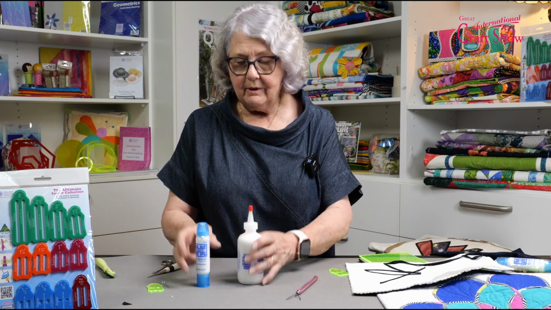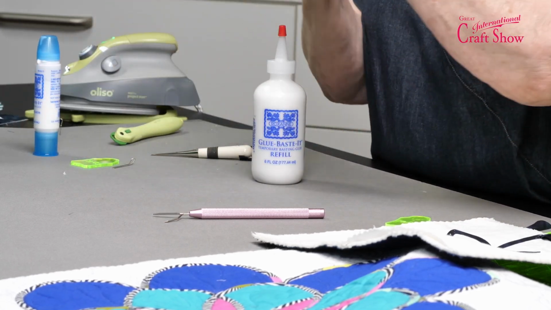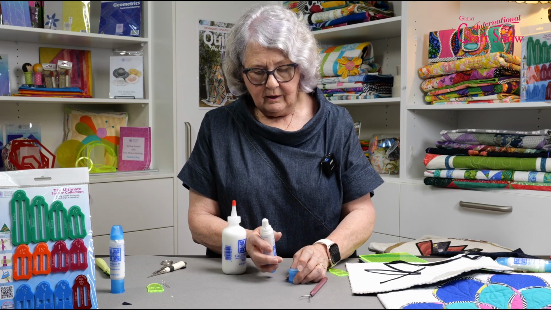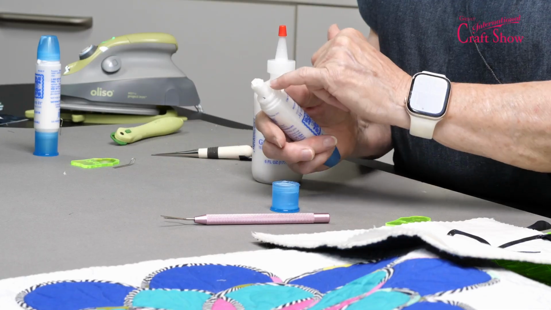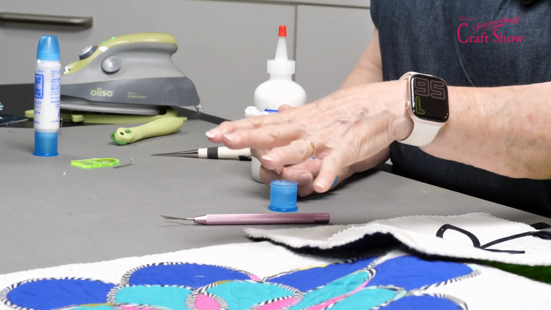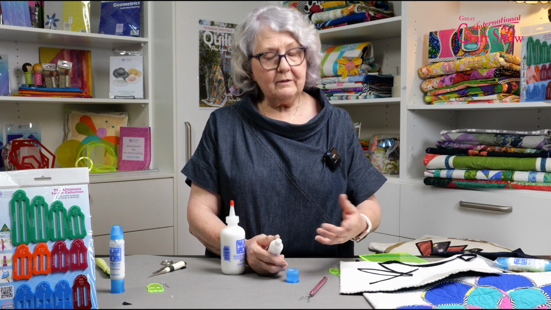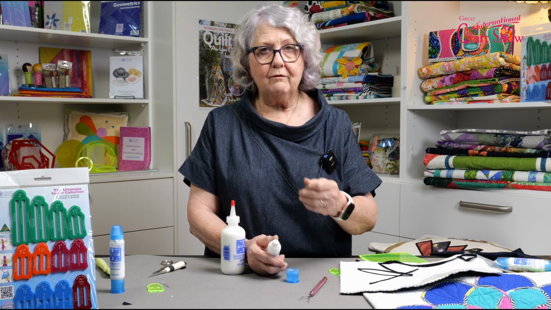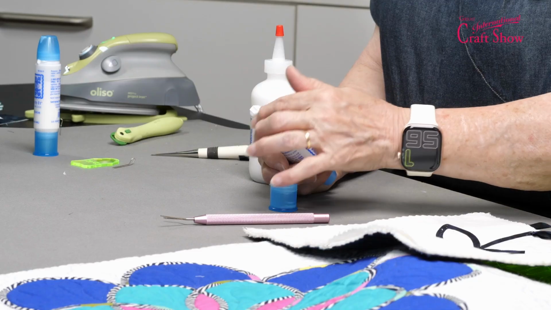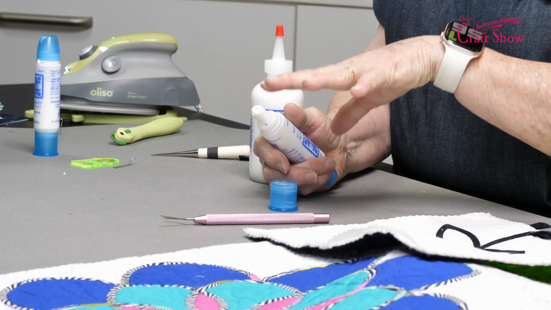So if we're going to refill this bottle, sorry, I've got one here that's nearly empty. We'll use this one. If we're going to refill this one, come to the big end. Now this big end has got a big sponge on it. So when I'm doing big appliques, because I don't use the fusible web underneath my appliques, I use the glue because I don't want stiffness under my appliques. I use this end to spread the glue out wide when I'm putting the glue down.